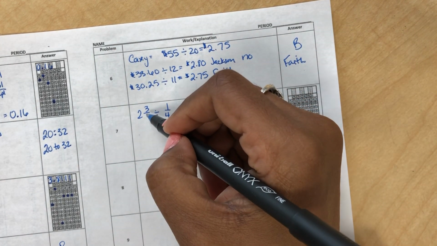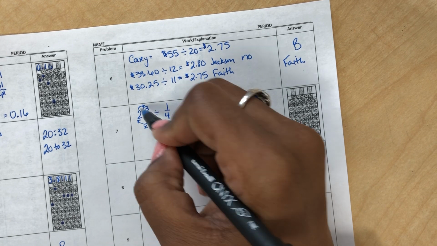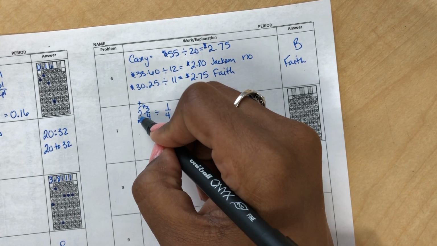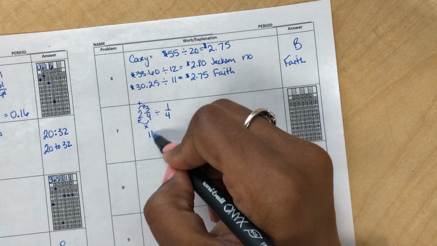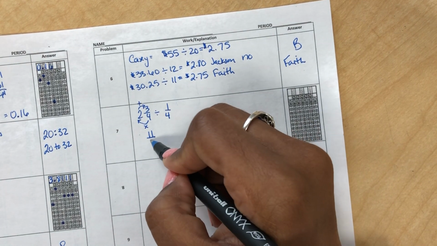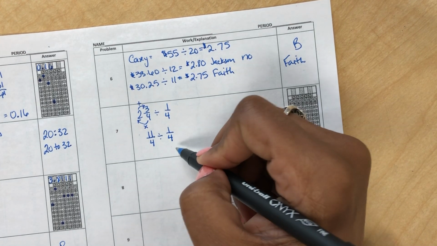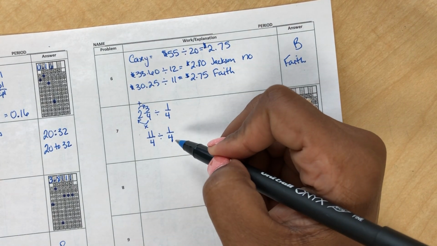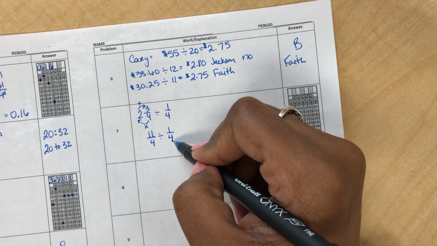I have a mixed number, so I have to change this to an improper fraction. First, I'm going to multiply 4 times 2 to give me 8, and then I'm going to add 3 more, which gives me 11, and then I put that over the same denominator, which is 4. And then this fraction can actually stay the same. I need a common denominator before I can divide, and I have one, so at this point I can go ahead and do my division.